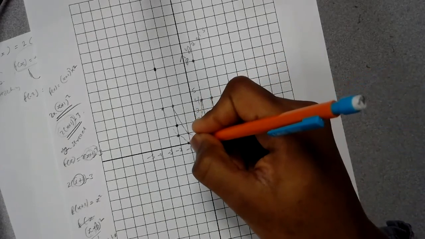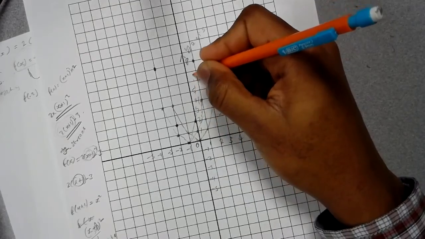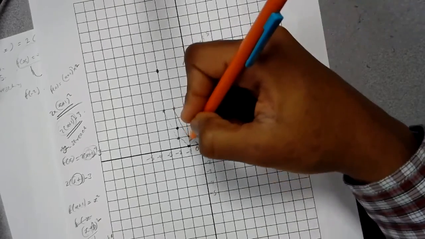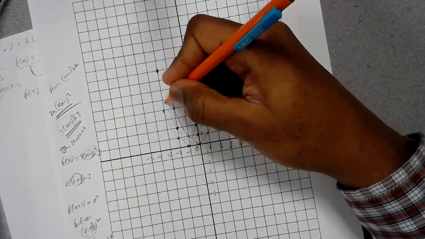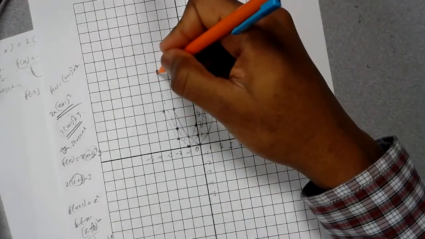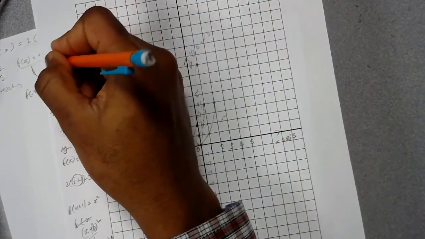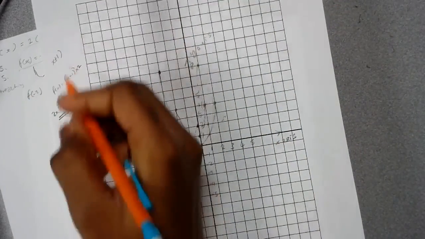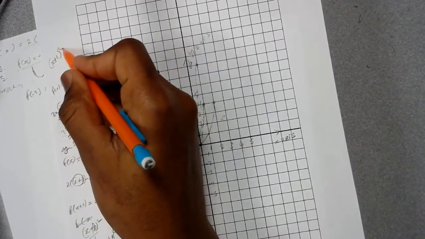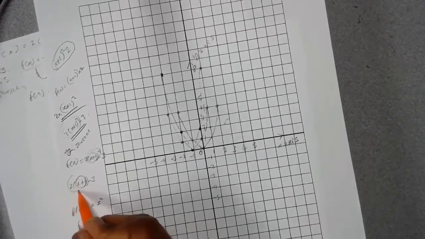So as we draw, this graph is going to come all the way up here, and this one is going to go all the way up here. So this is the new graph we get. This is the graph for x plus 1 squared times 2.